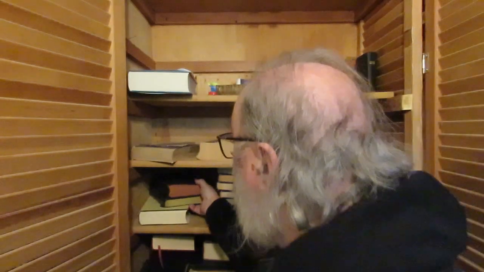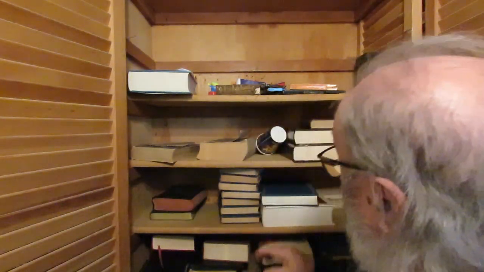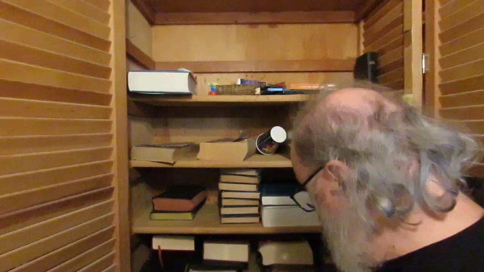Here's that other third volume of the New Translation, Holy Scriptures. This is the Prophets, put out by the Jewish Publication Society of America. See, there's 3 volumes of this. I don't know where the other ones went.